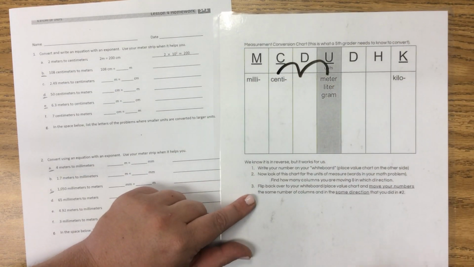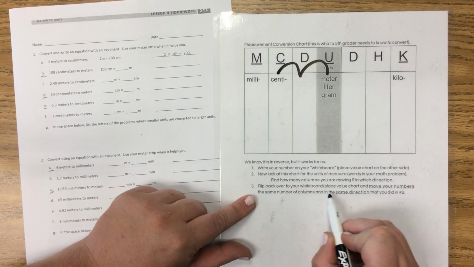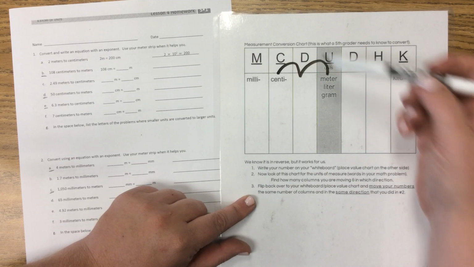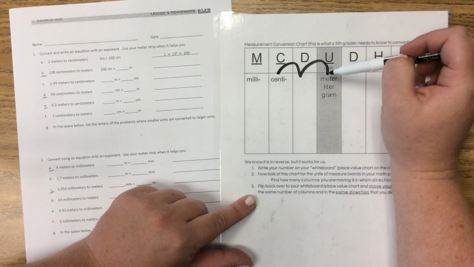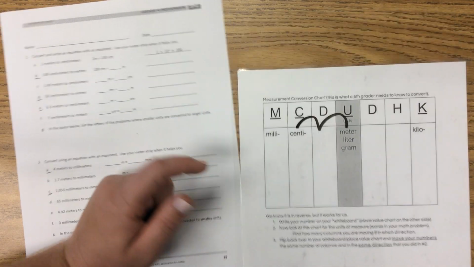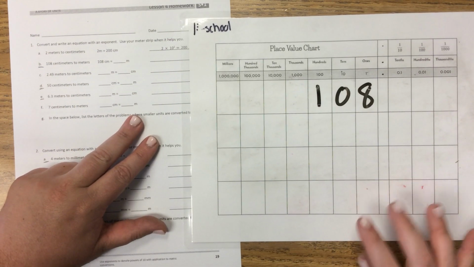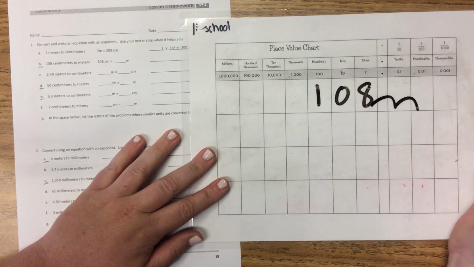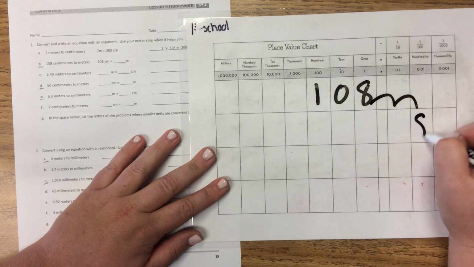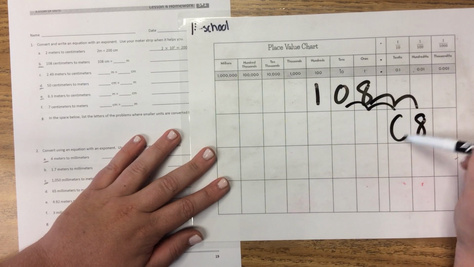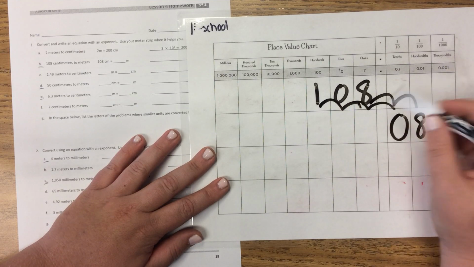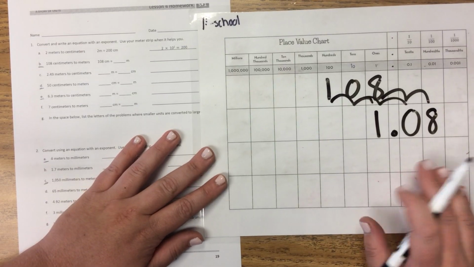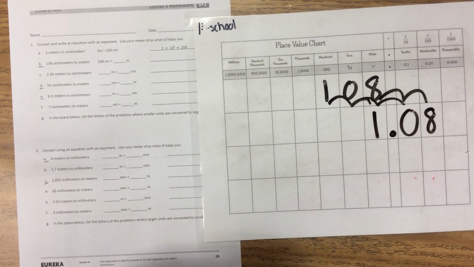Now your third and final step is to flip back over to your whiteboard or place value chart and move your number the same amount of columns in the same direction that you did for step 2. So I'm moving from centi to meter, so I'm going 2 columns to the right. I'm going to take my 108 and move it 2 columns to the right. So my 8 becomes 8 hundredths, and my 100 becomes a 1. So I end up with 1.08.